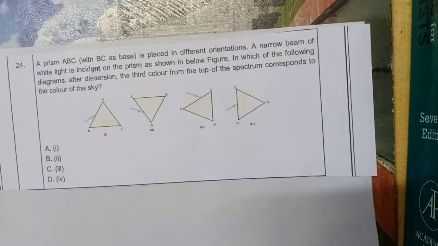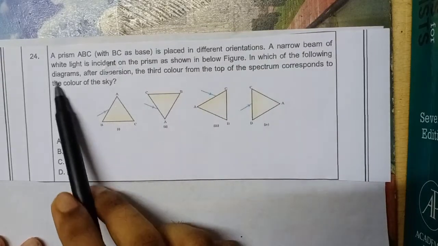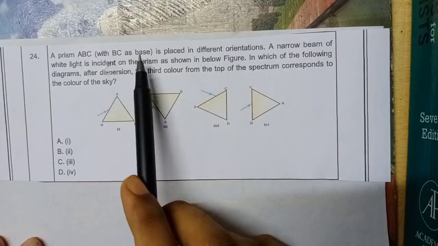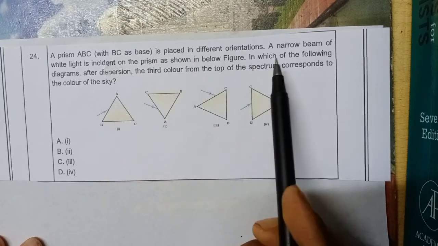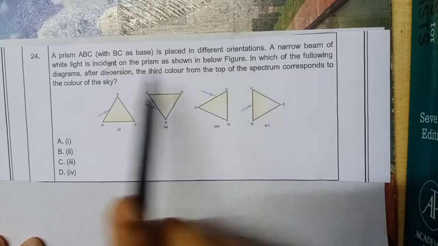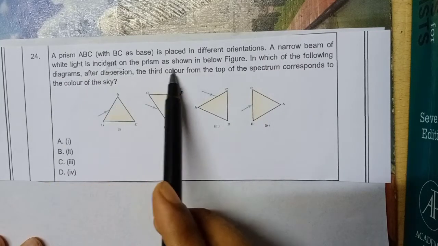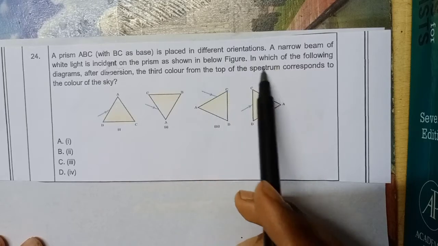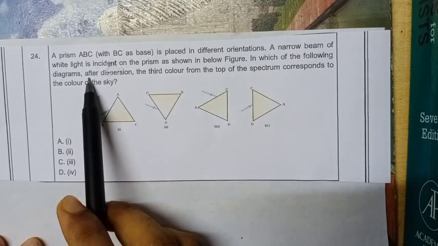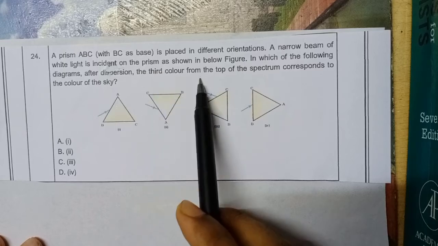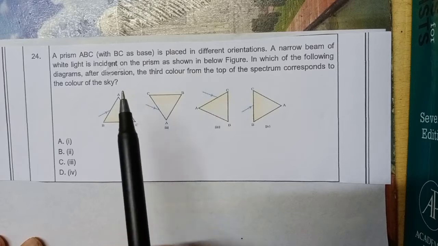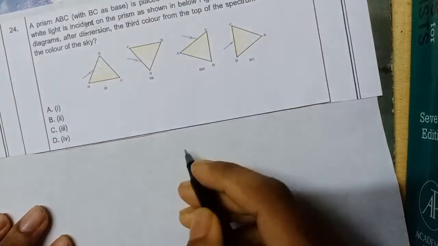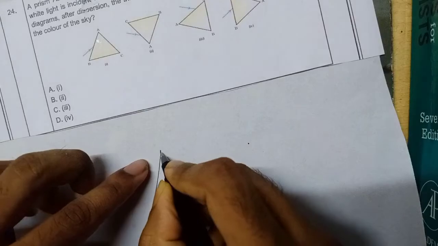Moving on to next question. Okay. A prism ABC with base BC is placed in different orientations. A narrow beam of white light is incident on the prism as shown in below figure. In which of the following diagrams, after dispersion, the third color from the top of the spectrum corresponds to the color of the sky? Okay, so this is a prism.